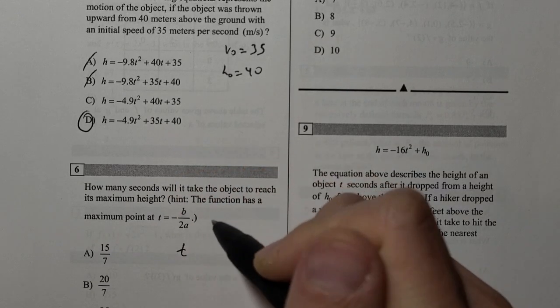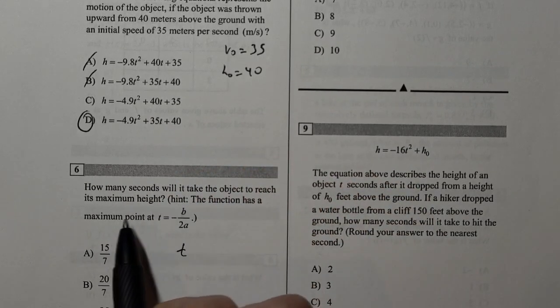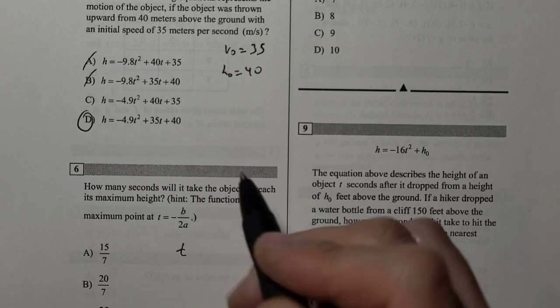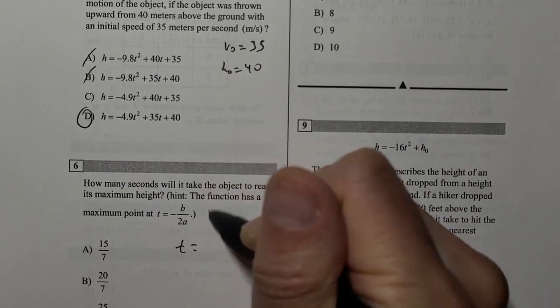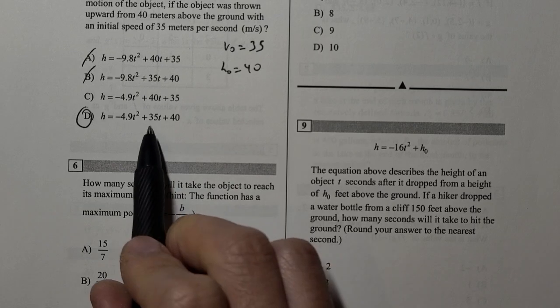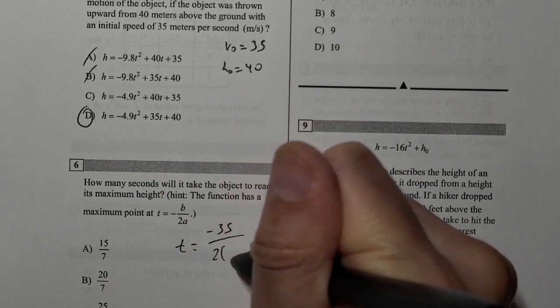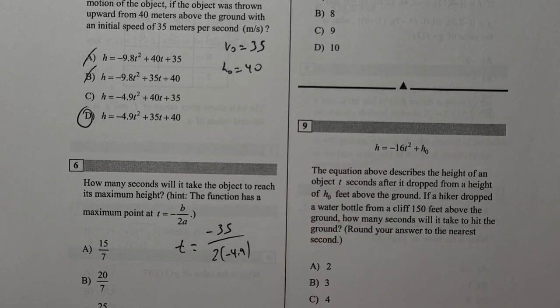How many seconds will it take the object to reach the maximum height? Because t is time. So what's b? It's 35, over 2 times minus 4.9.